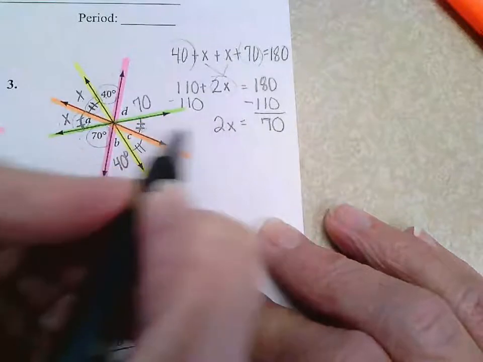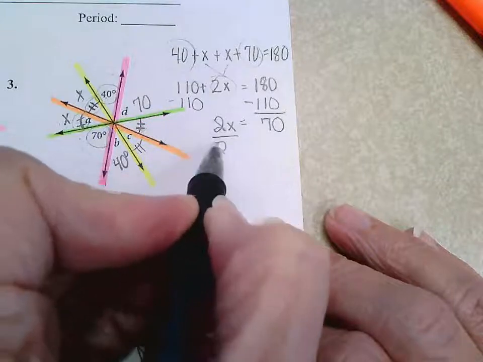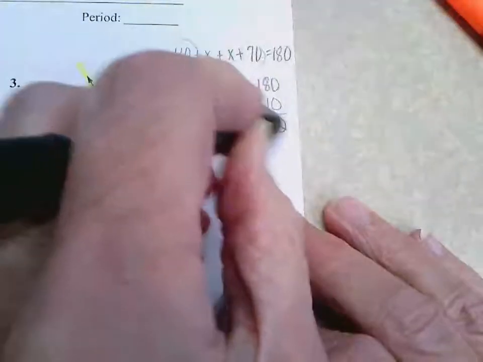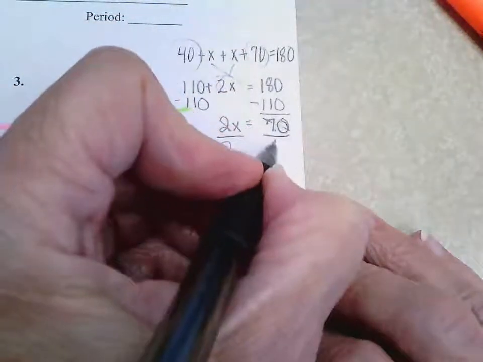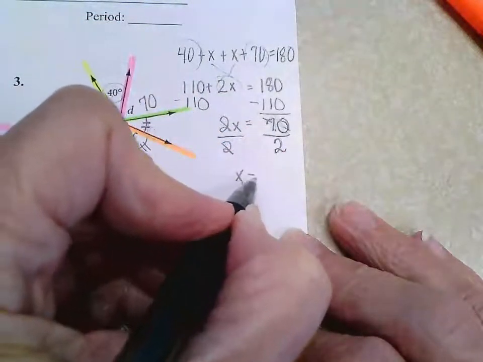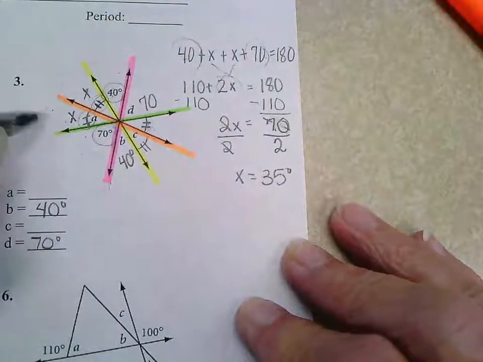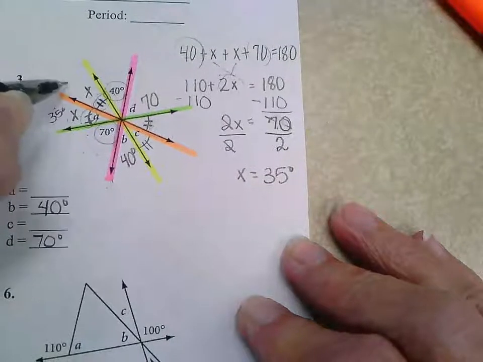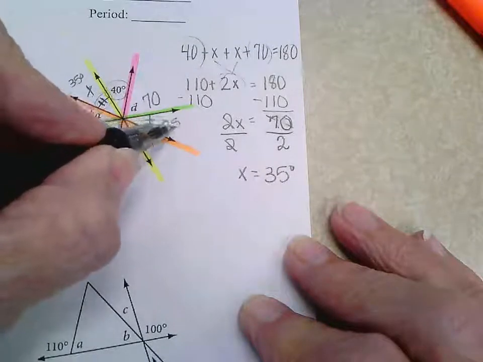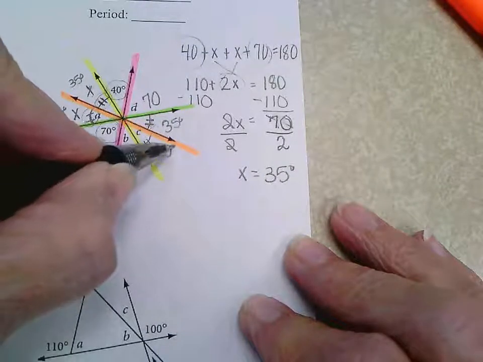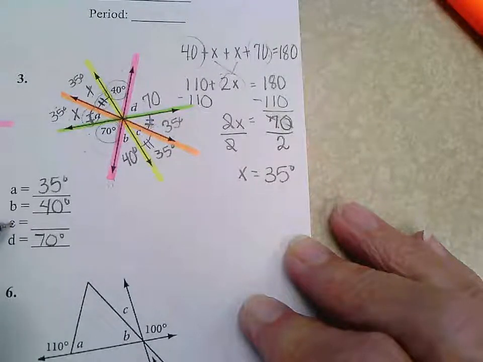So to get the value of just one of these, I'm going to divide each of these by 2. Whoops. So my x value here is going to be 35. So that means that this angle is 35 degrees, this angle is 35 degrees, this angle is 35 degrees, and so on. So A is 35 and C is 35.